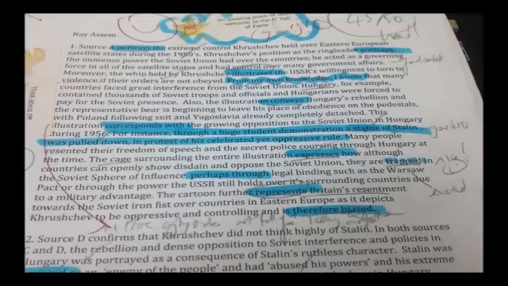Source A portrays. The ringleader portrays. The whip held by Khrushchev illustrates. Also, the illustration conveys. This illustration corresponds with. The entire illustration expresses how. This cartoon further represents. So many layers of inference and analysis, and this is what you should be aiming for in your source work.